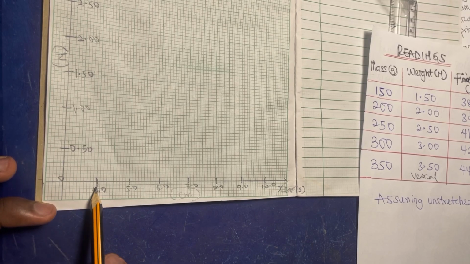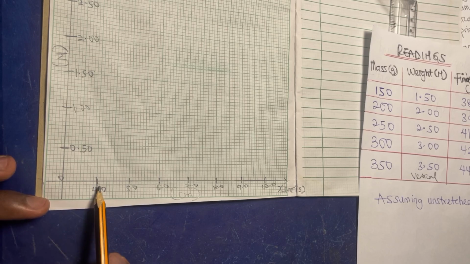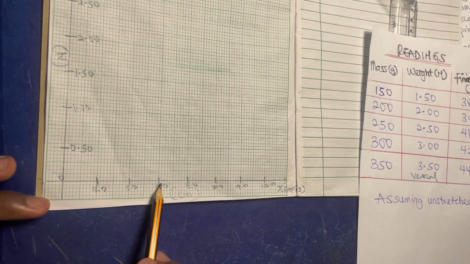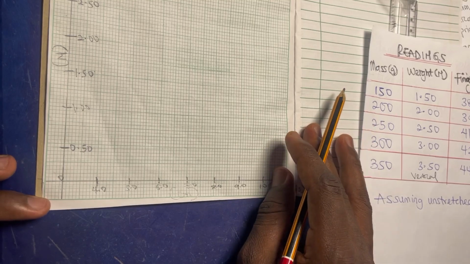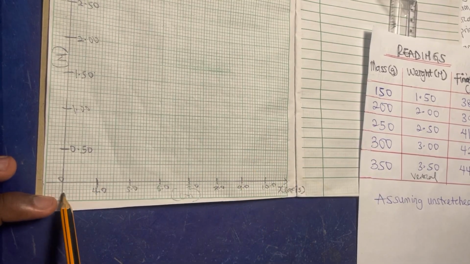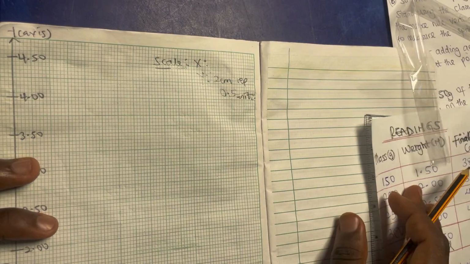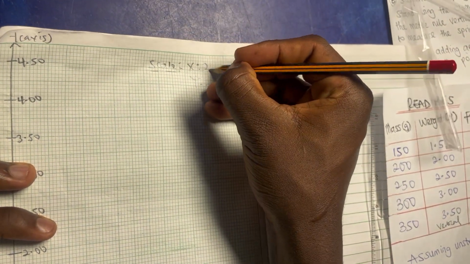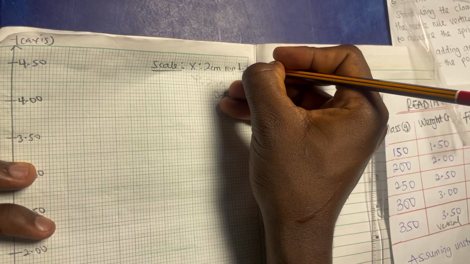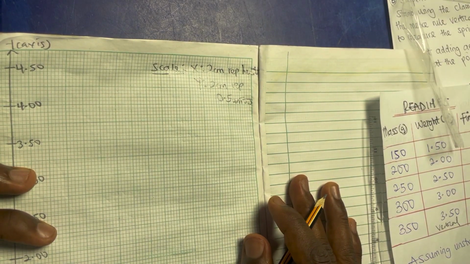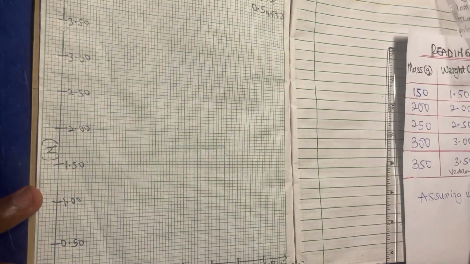Because from here to here, if here is 3, from here to here is 1, here to here 1, here to here 1, and so on. So the interval between all these numbers is just 1. So the scale for the x-axis is going to be 2 centimeter representing 1 unit. Now let's go to the plotting.